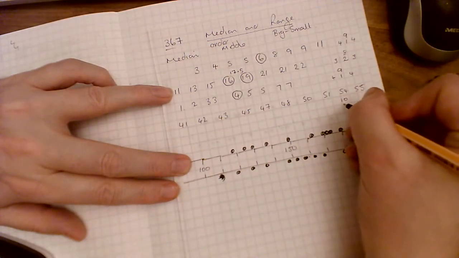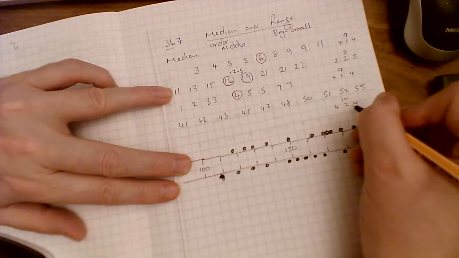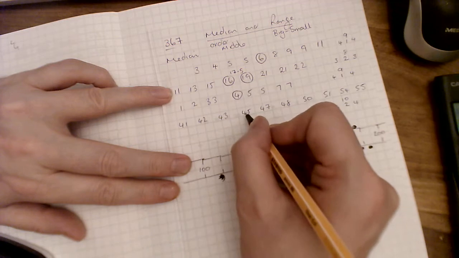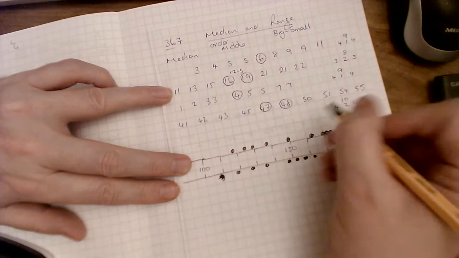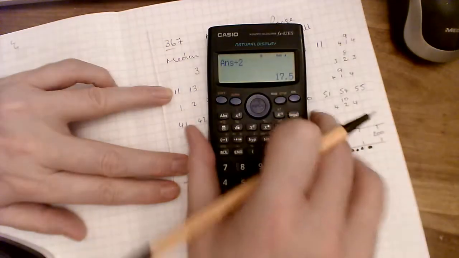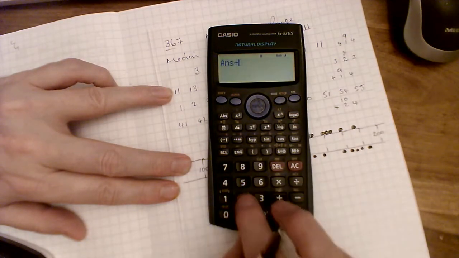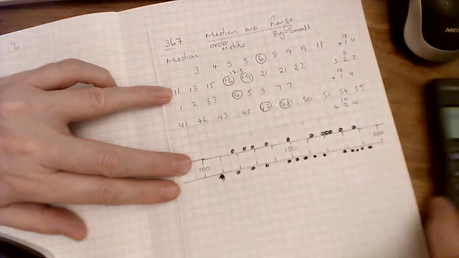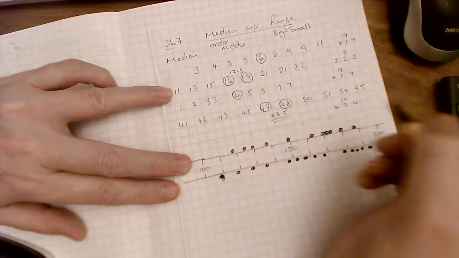And then the last one, 1, 2, 3, 4, 5, 6, 7, 8, 9, 10 numbers. So if there's 10, there's 2 middle numbers, leaves me 8. So I need to put 4 this side, and there's the 2 middle. So 1, 2, 3, 4 this side, and there's the 2 middle numbers. 1, 2, 3, 4. So I need to add those two together. Don't forget to press equals, 47 plus 48. And then I have to divide the answer by 2, and you should get 47.5. So 47.5 is the answer for that one.